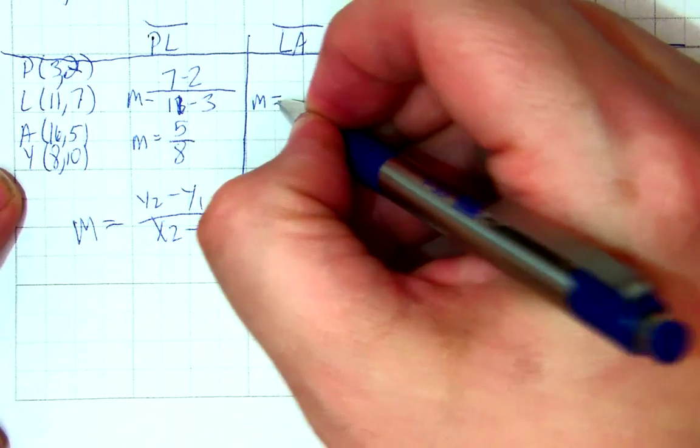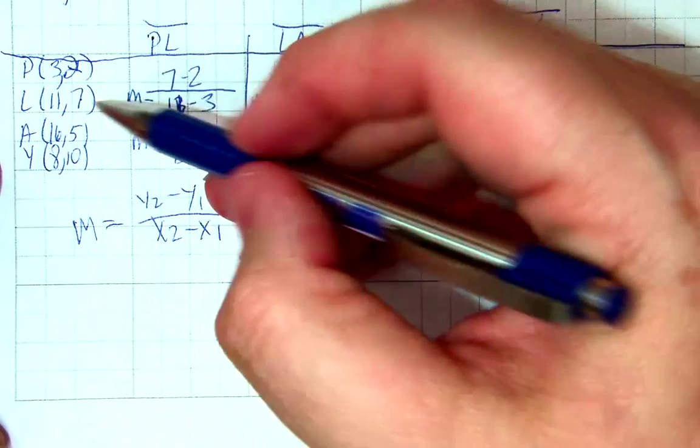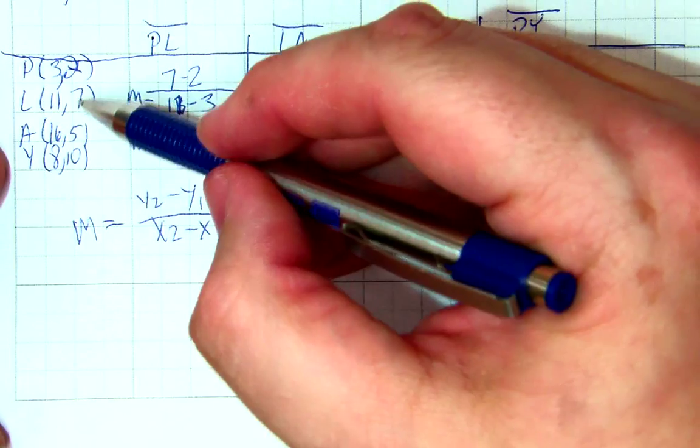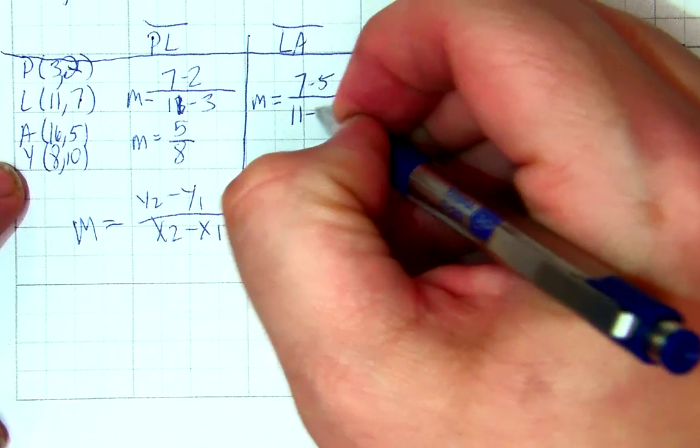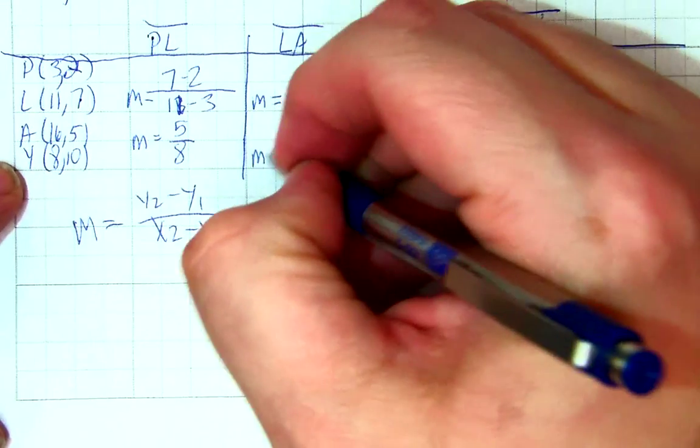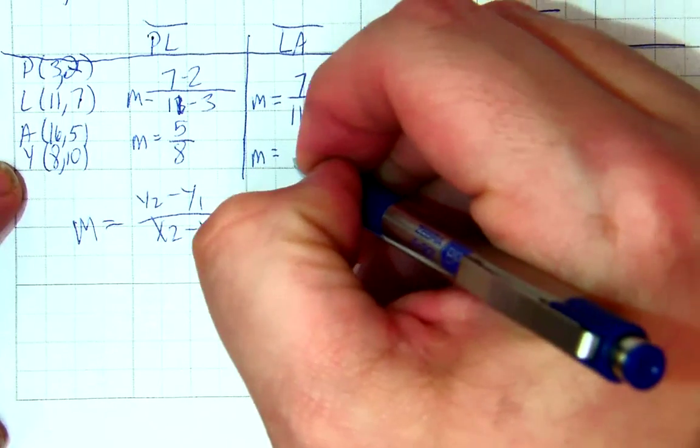So for LA, I'm going to take 7 minus 5, put that in the top, and then 11 minus 6, put that in the bottom. I get a slope of 2 over negative 5.